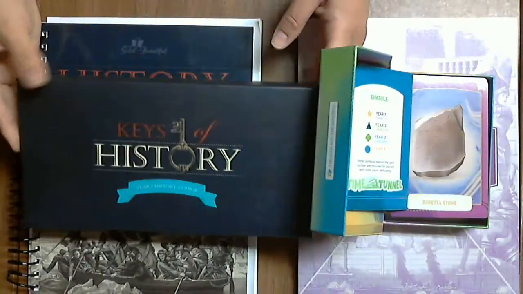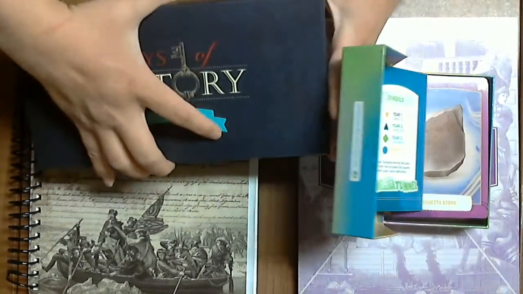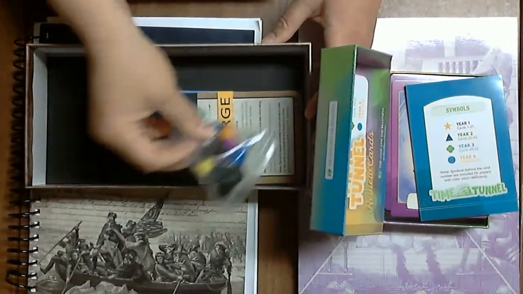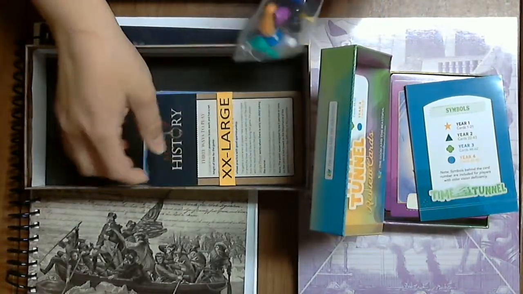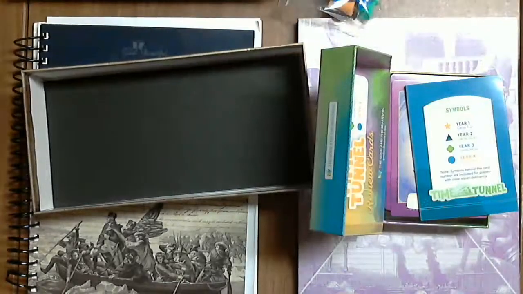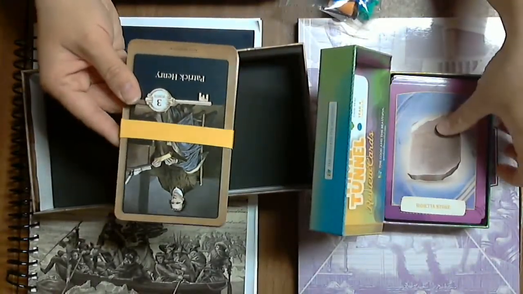In the Keys of History game, you have a little meeple and some markers and dice, and then you have that's our family scorecard. You have these cards that are very similar to this.